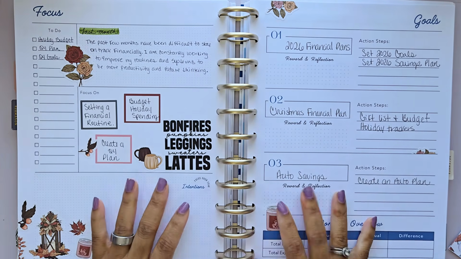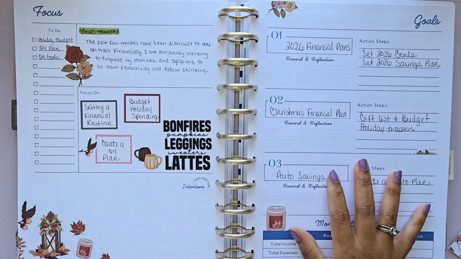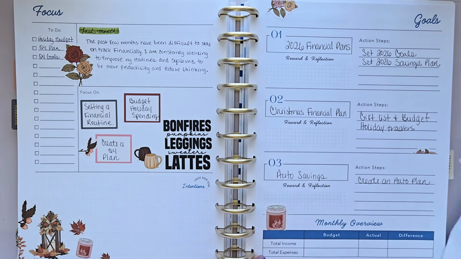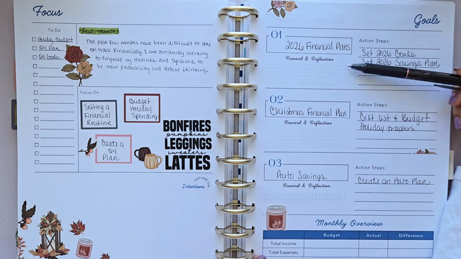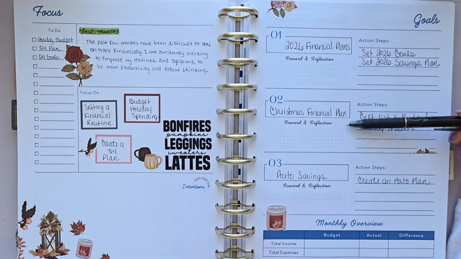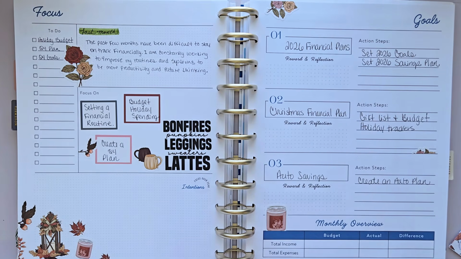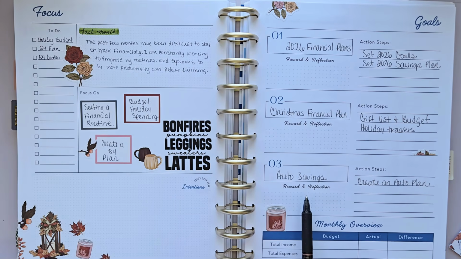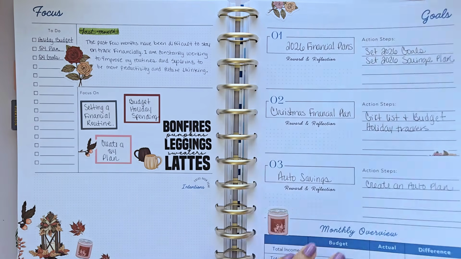But this is the goal setting portion of my budget planner, and you will see that for the month of November, I really wanted to work on setting my 2026 financial plans. I have started that process. I'm really excited about that. I also needed to start building a Christmas financial plan. I'm excited about that as well. And I also wanted to work on some of my auto savings. So those were really my 3 goals that I wanted to work on for the month of November.